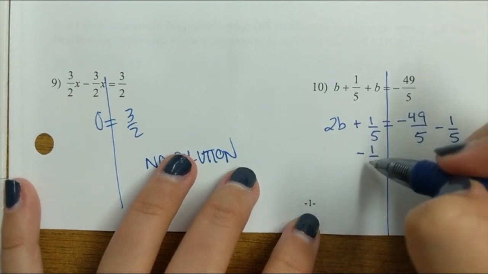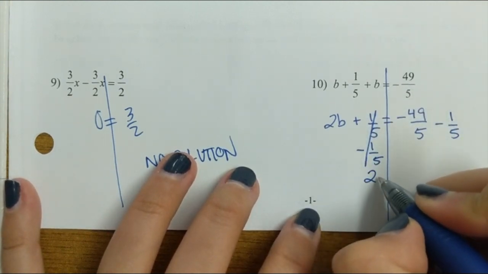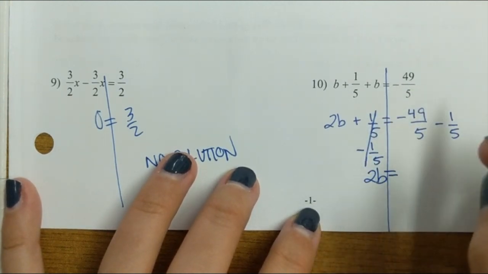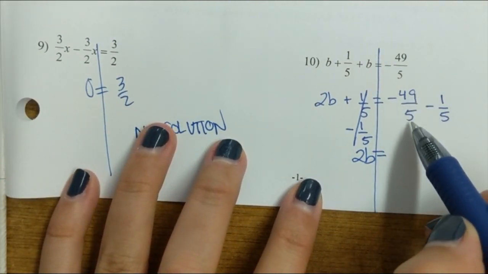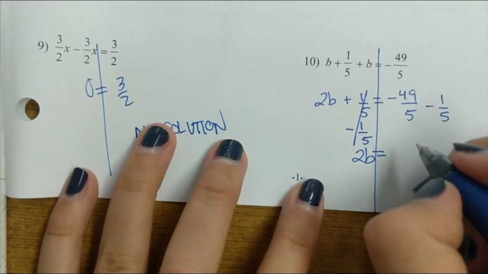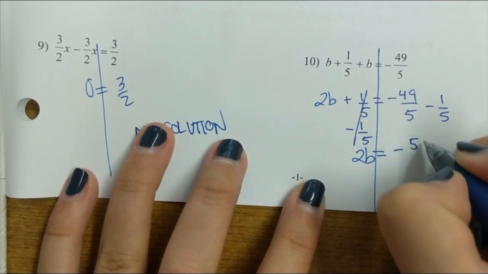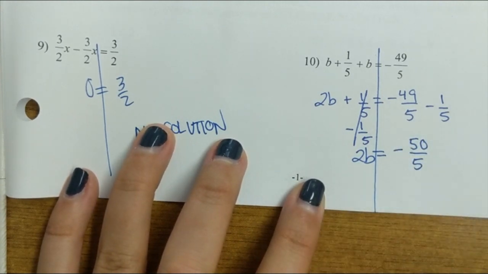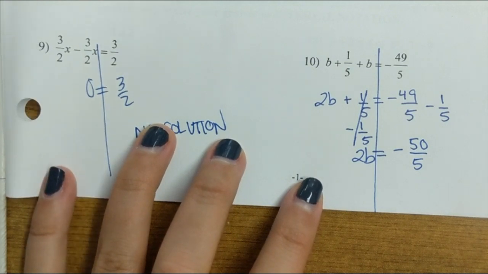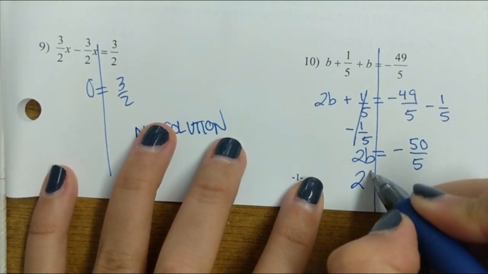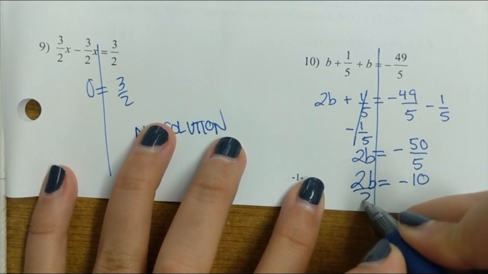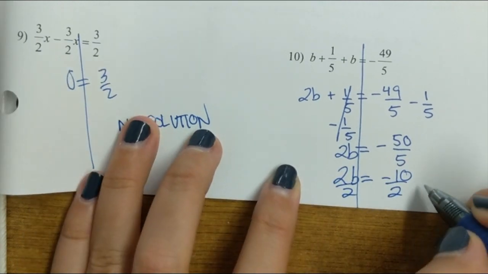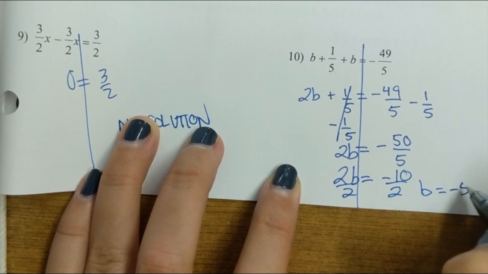Oh my goodness. How nice of them. They gave us the same denominator. This is so helpful. We don't even have to change the denominator of these fractions. Negative 49 over 5 minus 1 over 5. That's negative 50 over 5. Which is also a non-fraction. So 2b equals negative 10. So divide by 2, and b equals negative 5.